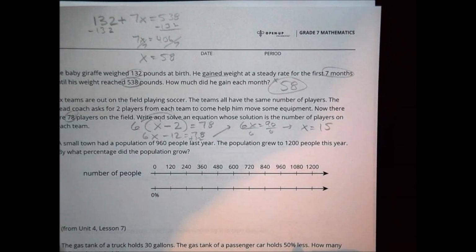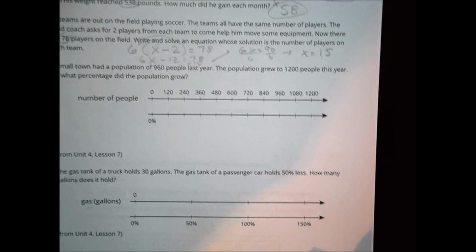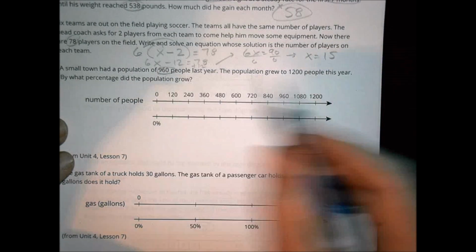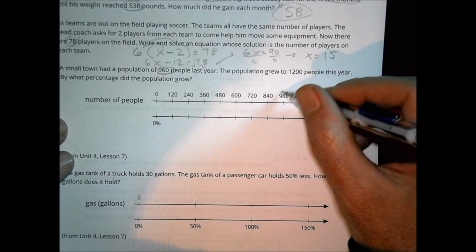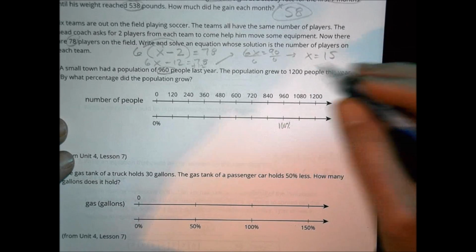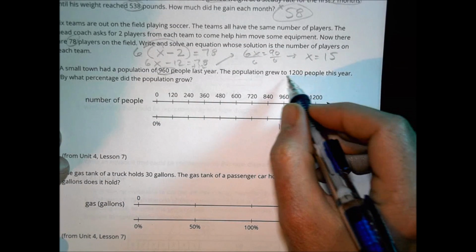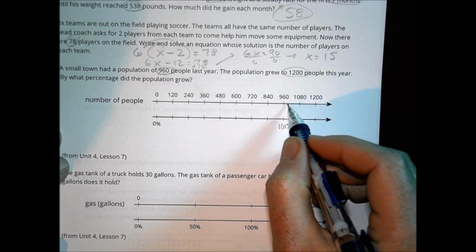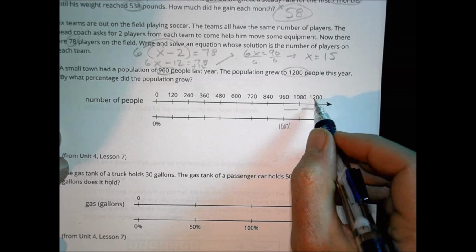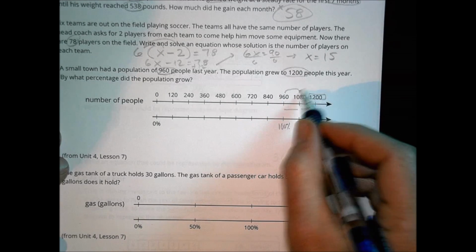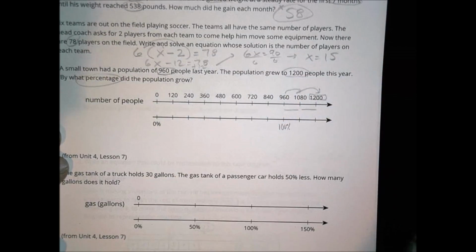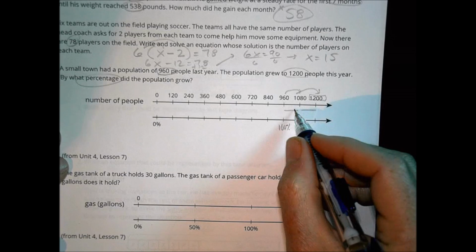Awesome. Number 5. Back to some percentages with a tape diagram. A small town had a population of 960 people last year. So here's our 960 amount, that's our 100%. The population grew to 1,200 people this year. So we're going to go from here to there, going up 1, 2 sections to 1,200 people. By what percentage did the population grow? So what percentage is it to get from here to there?